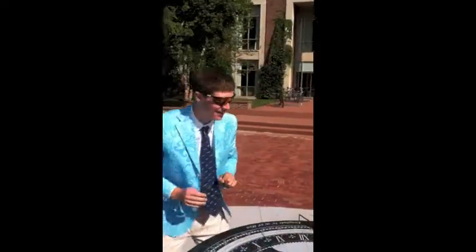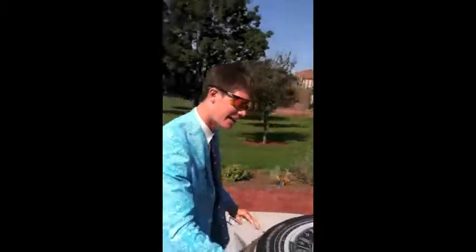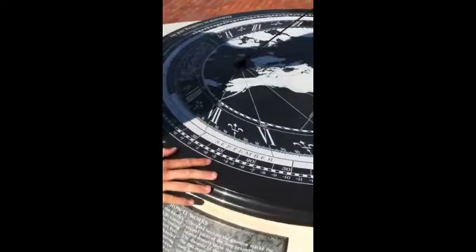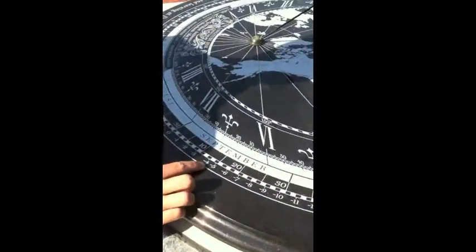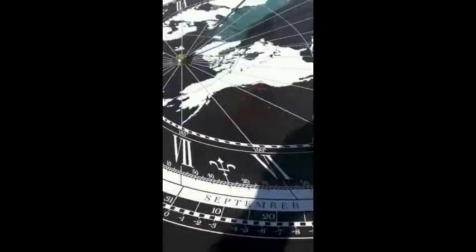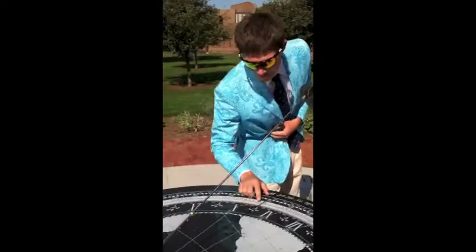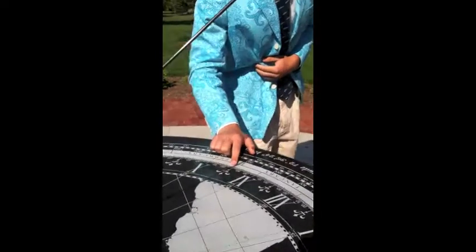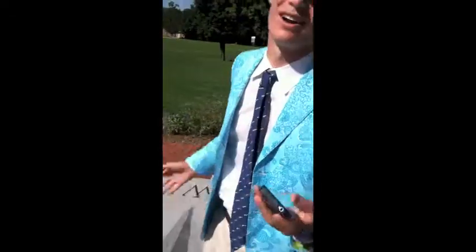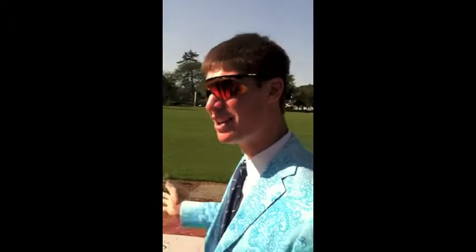But that's not all. You gotta come over here, right, to the September, and today is September 12th, of course, to figure out that you need to subtract 4 to 5 from the time the sundial says. It says that it is about 10:27 a.m., but subtracting 4 to 5 should give it about 10:22, 10:23. It's 10:24. I missed by 1 minute, but you get the point. You won't be late to class if you use my method.